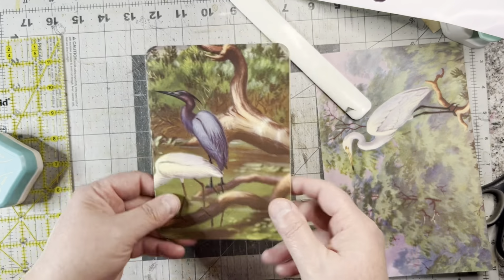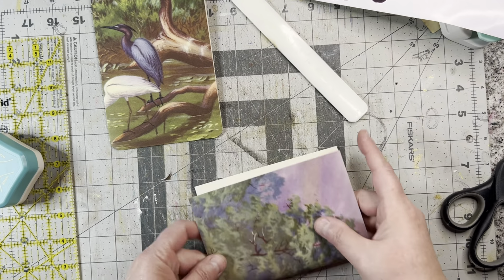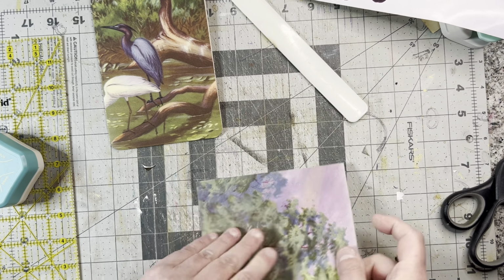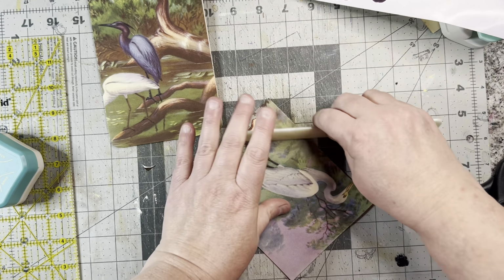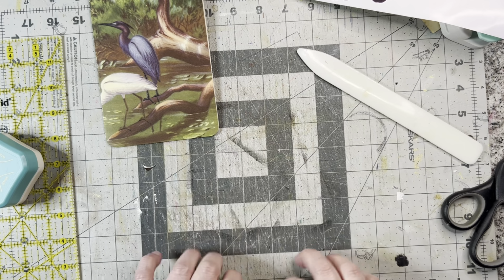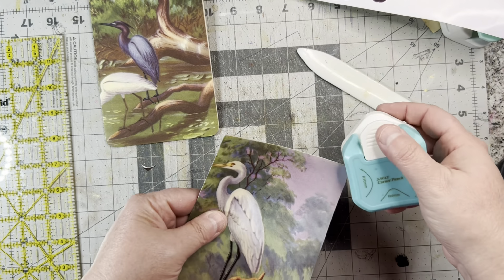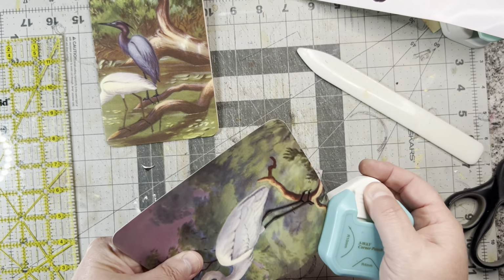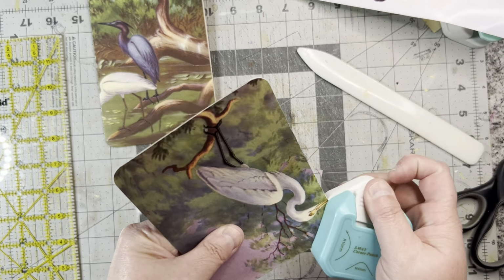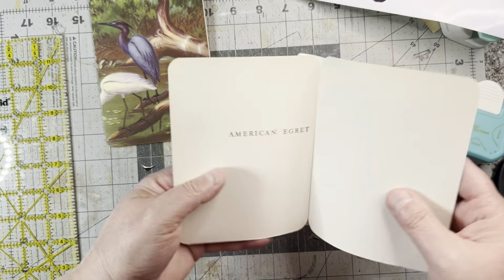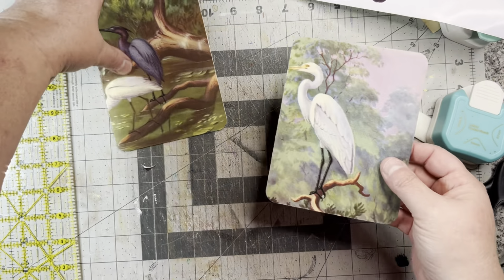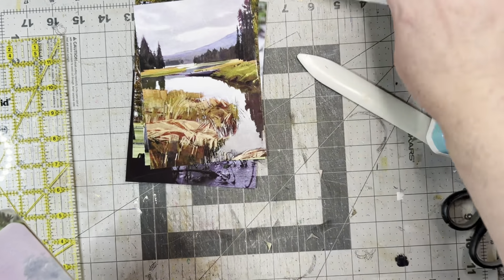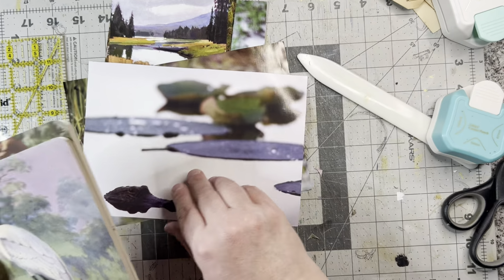Yeah, I like those. I'll do the same with this guy too. Just making little note cards out of him. I'm not gonna edge it or anything like that with ink. Nice. Okay. Well, so that's what we have.